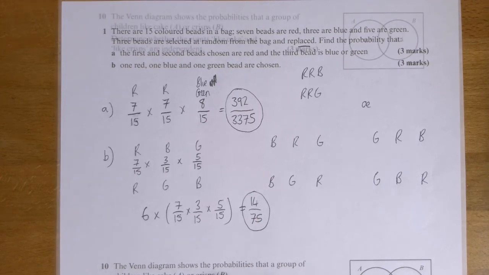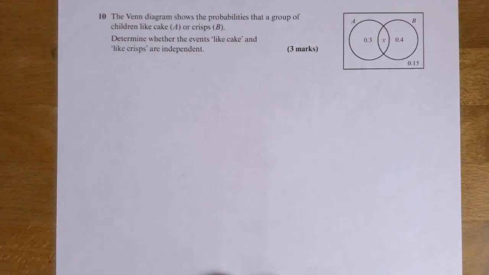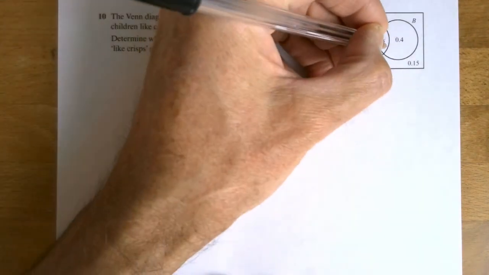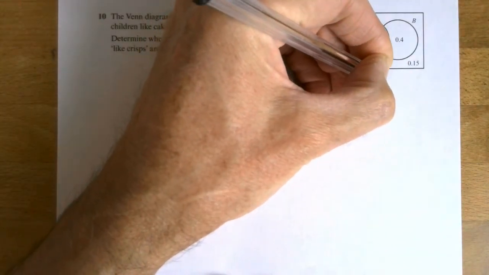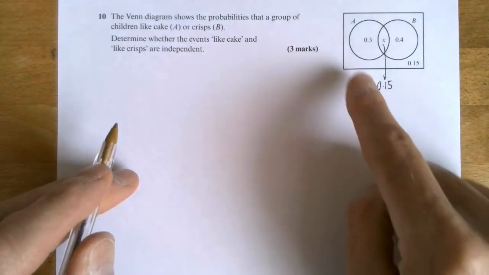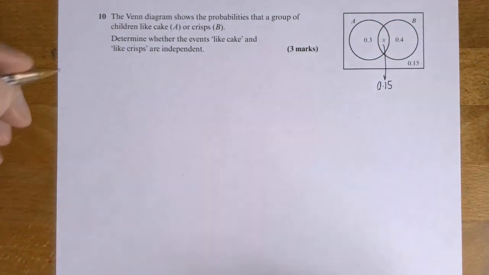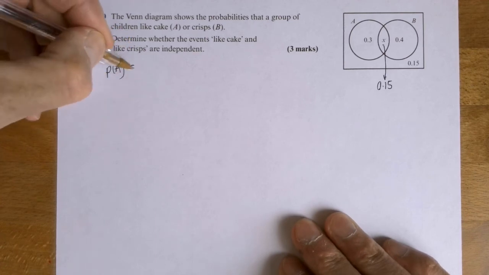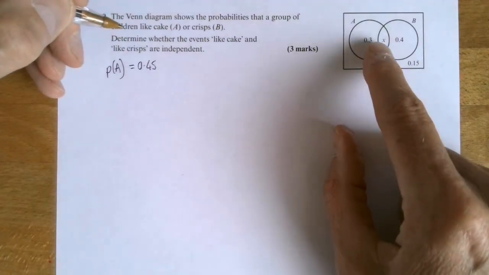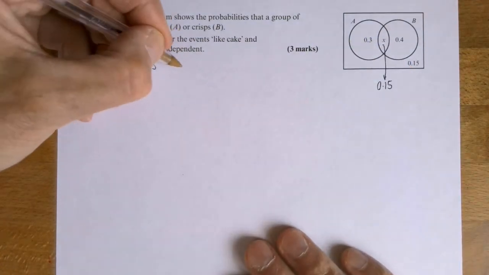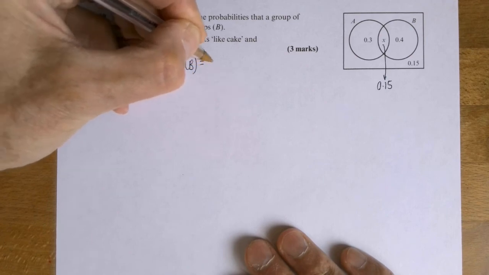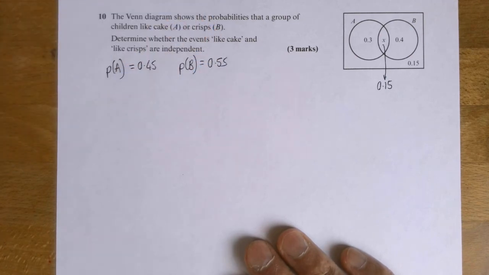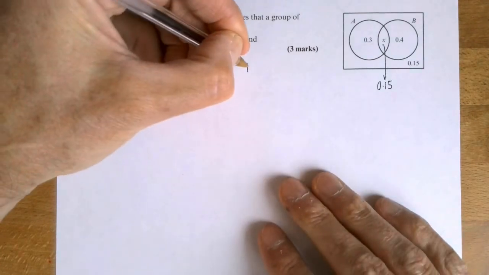Next one, question 10. Okay, I'm hoping that this one is pretty straightforward because it's very similar to the one we did at the beginning of yesterday's video. So I can work out that x is 0.15 because that's what I need for all the probabilities to add up to 1. So the probability of A, which is like in cake, is 0.45. That's the 0.3 and the 0.15 added together. And the probability of B is 0.55. And the probability of A and B, A intersection B, is 0.15.